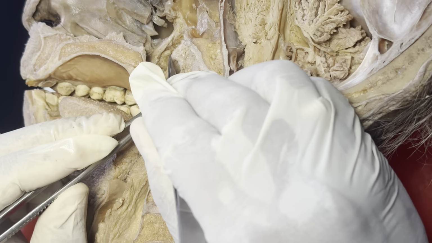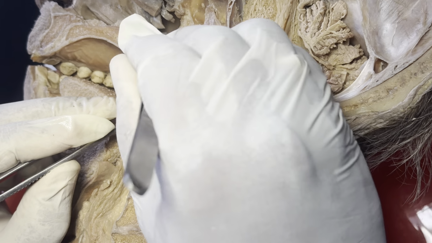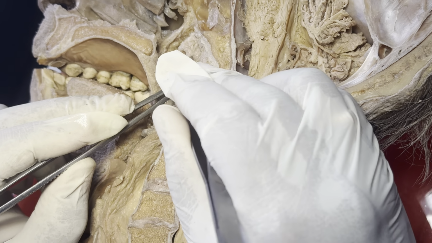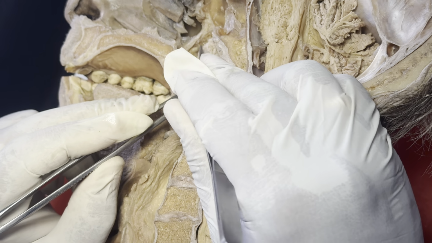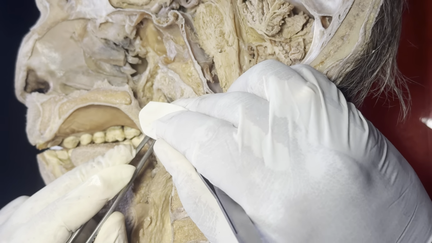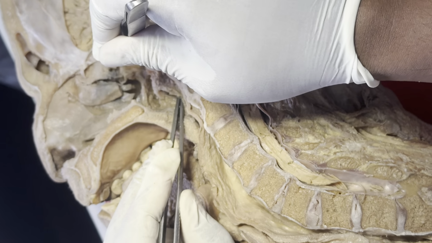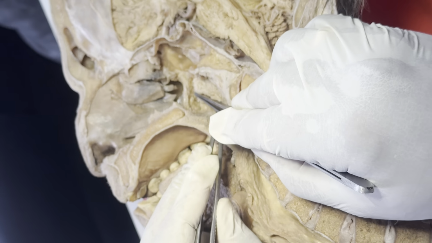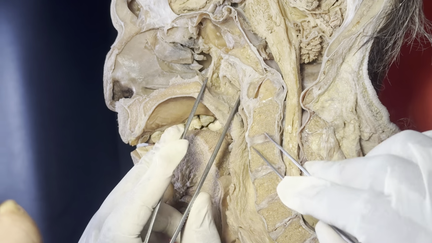Now just above this auditory tube, you can see that there is an elevation. This elevation is known as the tubal elevation, and lying inside the mucosa of the tubal elevation, we again have lymphoid tissues, which are known as the tubal tonsils. So here we have two different kinds of tonsils. On the roof, we have the nasopharyngeal tonsils, and on the tubal elevation, we have the tubal tonsils.